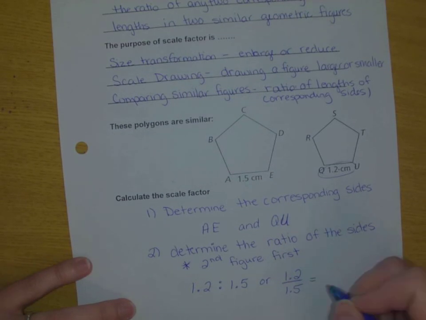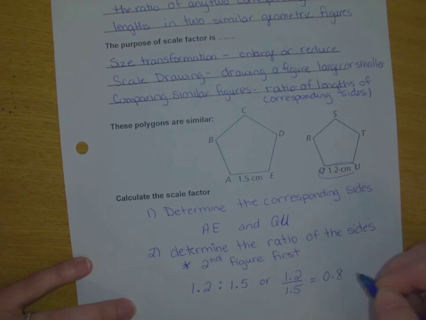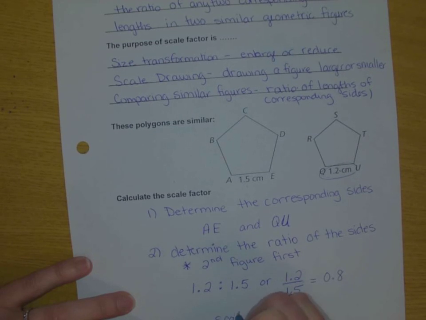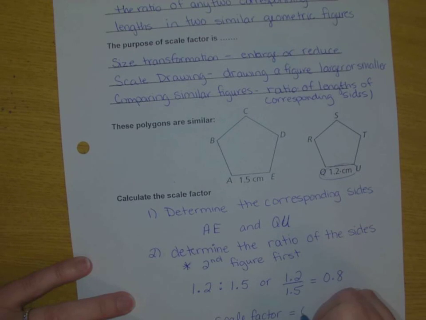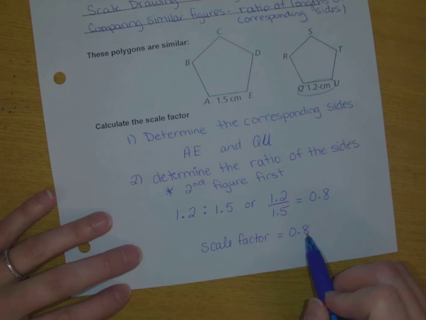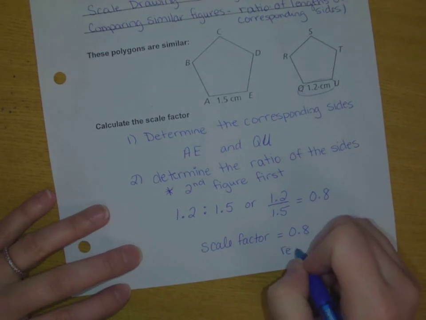Then we take our calculator and divide this: 1.2 divided by 1.5 equals 0.8. This answer, 0.8, is our scale factor. Since it is smaller than 1, we know that this is a reduction.